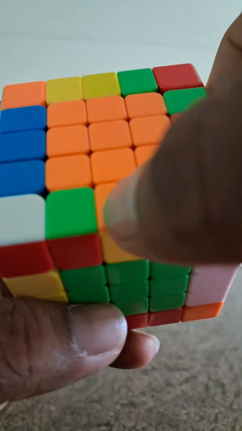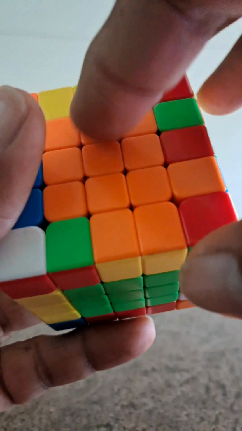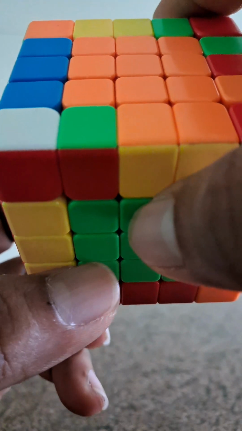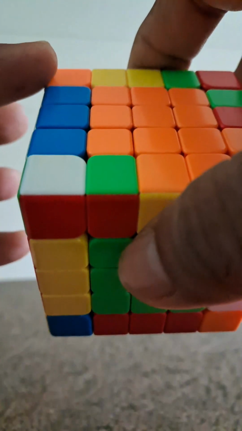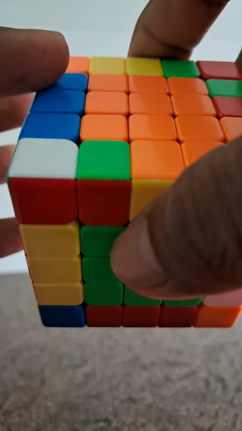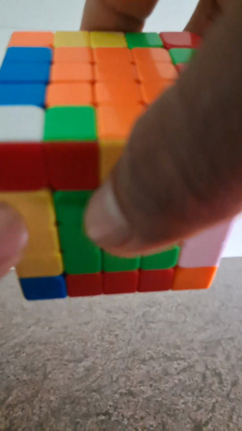Now since we have got two aligned pieces, now we just have to bring this over here. Now before doing that, as I said earlier, when we do that process, we should not have a solid piece over the top at the left hand side. So we need to move this.